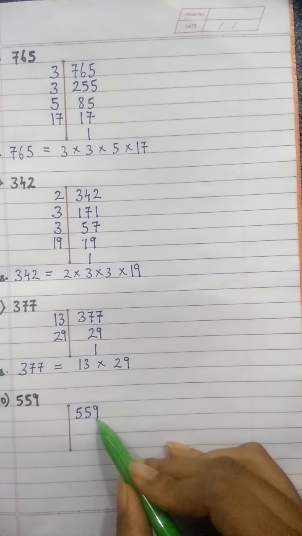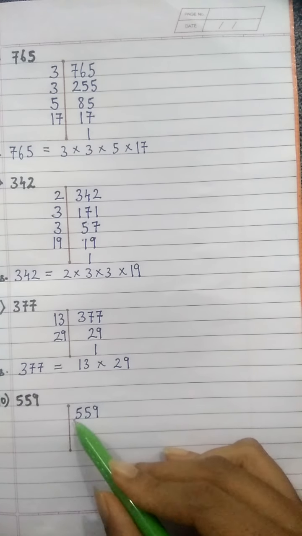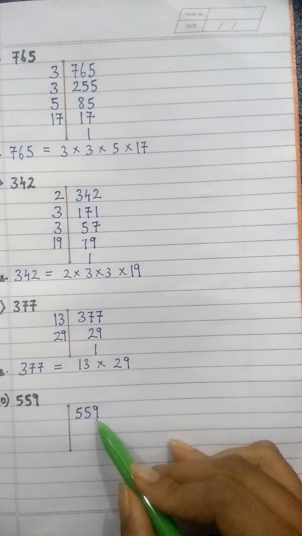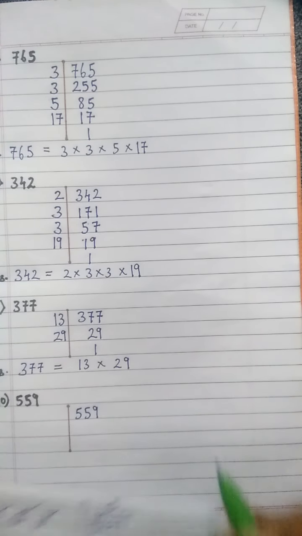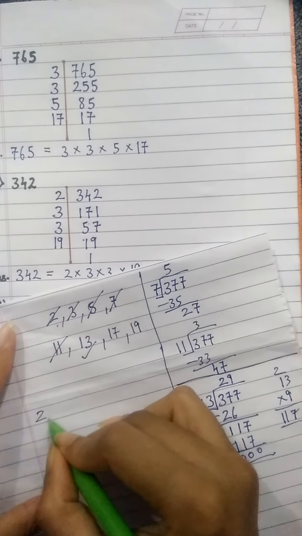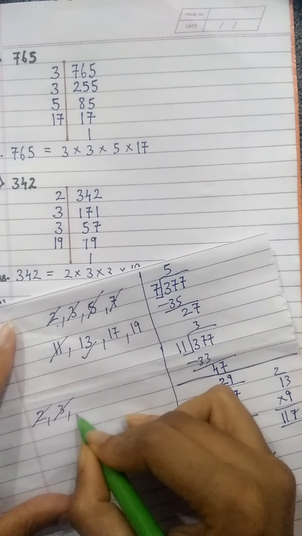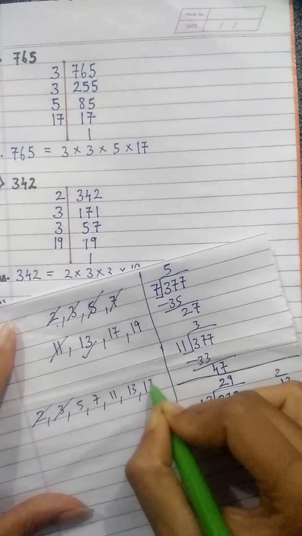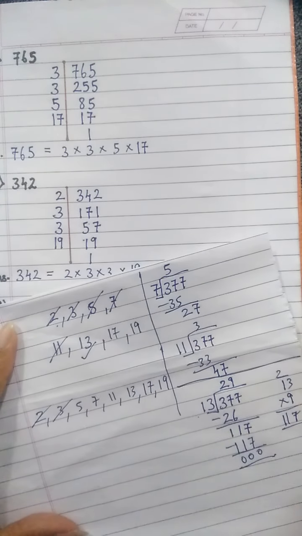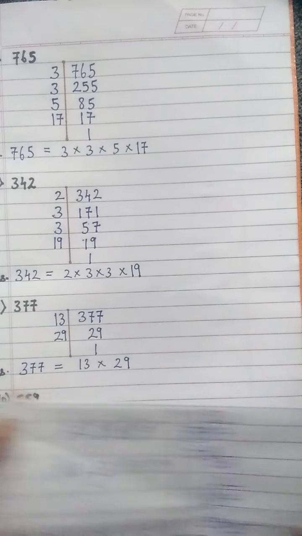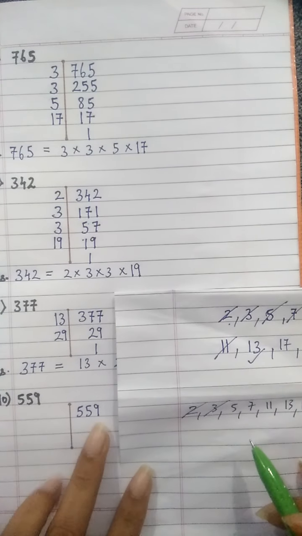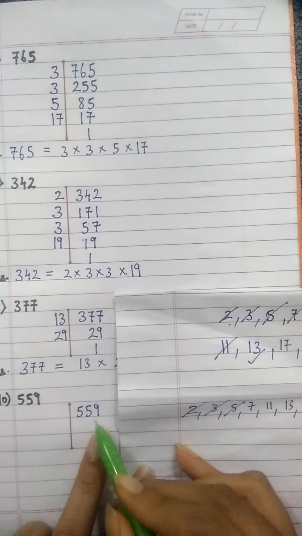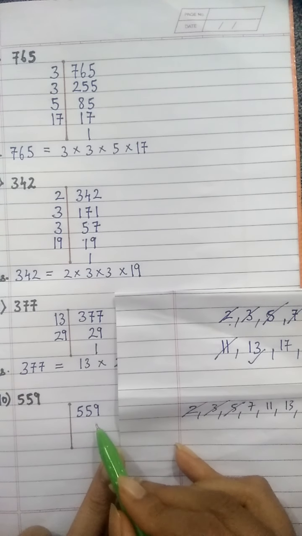Divisibility by 2 says no. Divisibility by 3: 5 plus 5 is 10 and 9 is 19. 19 doesn't come in the table of 3, so no. So not by 2, not by 3. 5, 7, 11, 13, 17, 19 and so on are the prime factors. Check by 5. No, not possible because the units place is not 0 or 5.